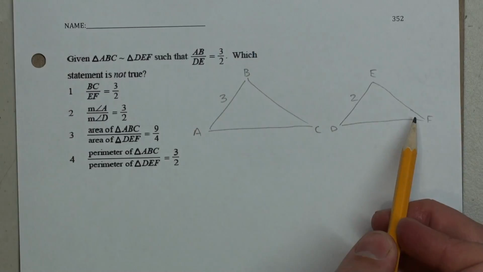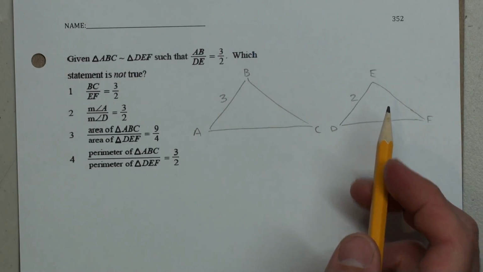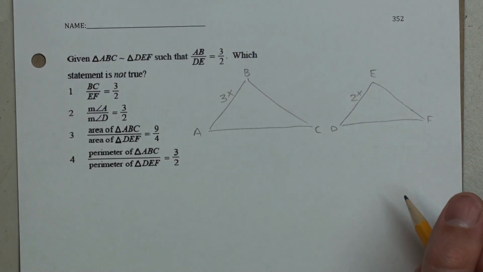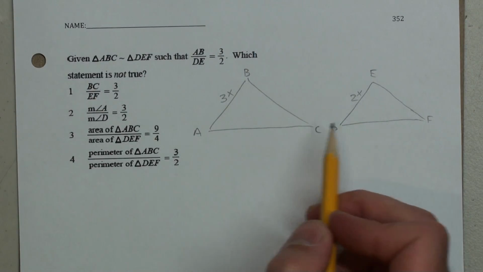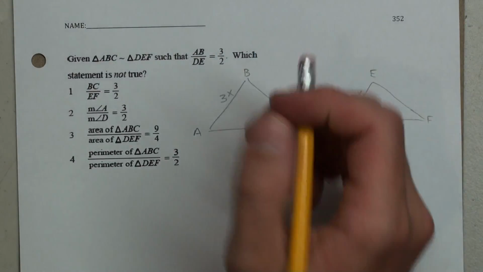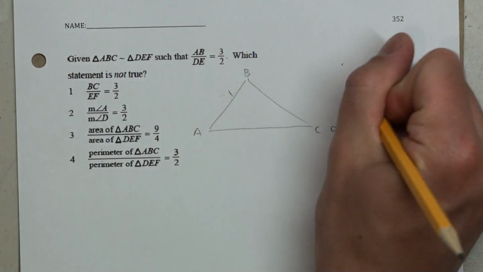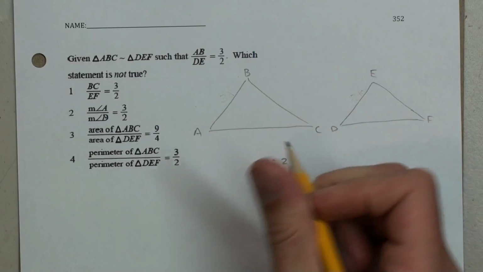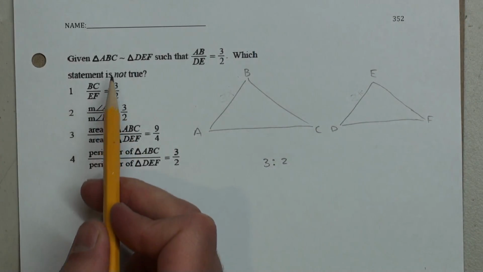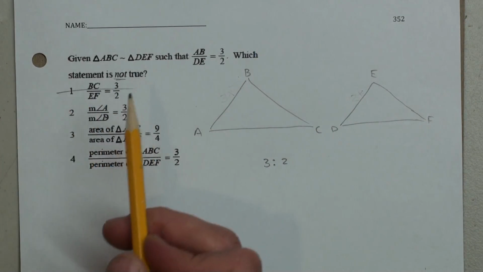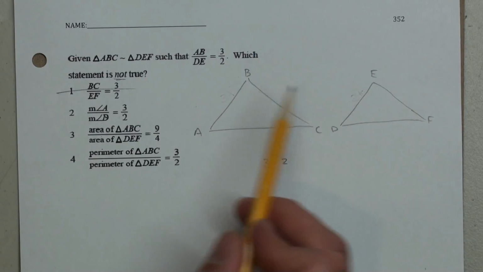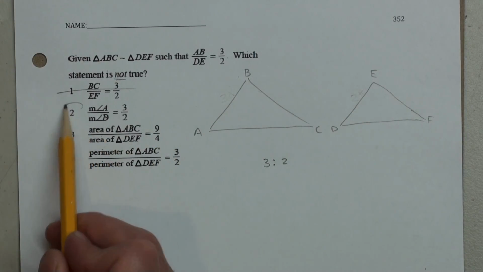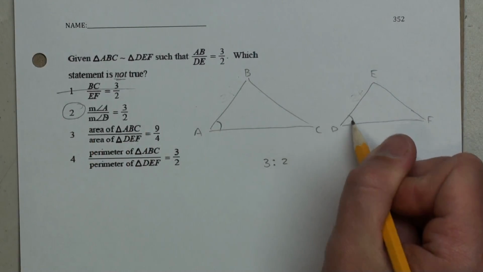BC over EF will be 3 to 2 ratio. Let's call this 3x, 2x. This will be 3 to 2. Which is not true. This is true because they're the same side, so they'll be in the same ratio. A to D is not true because these will be congruent.